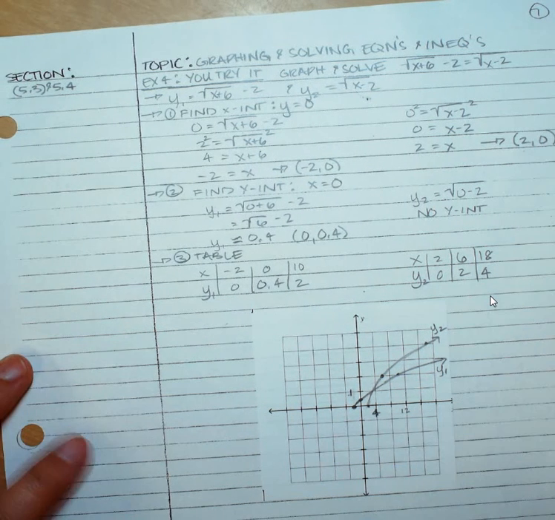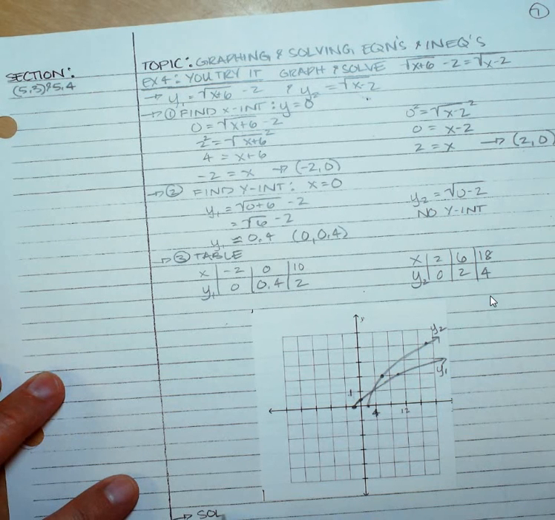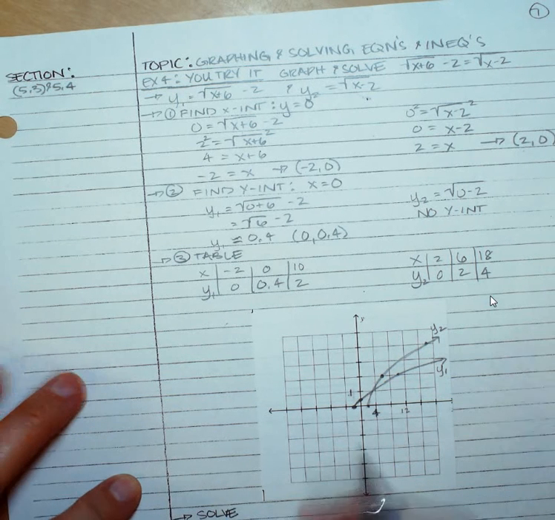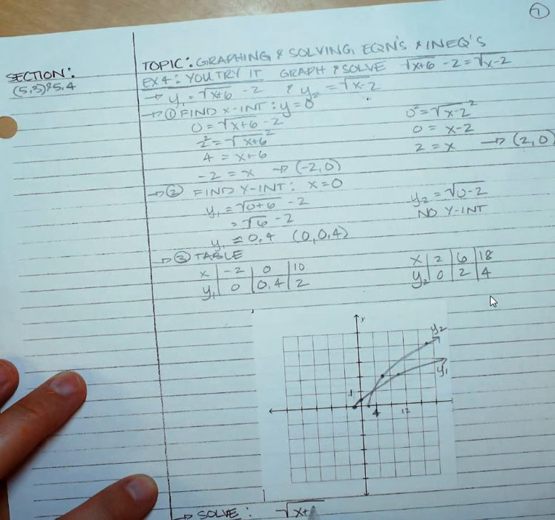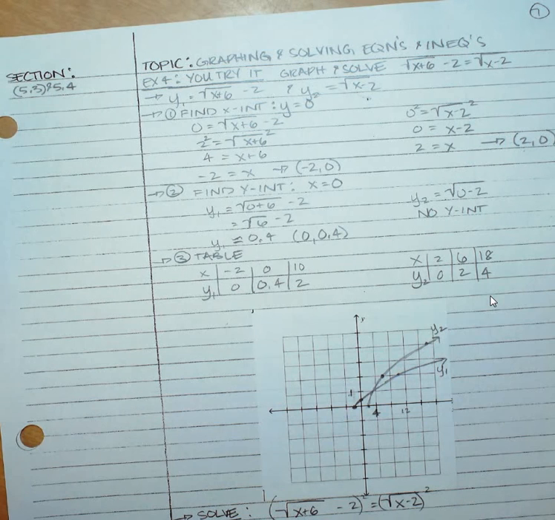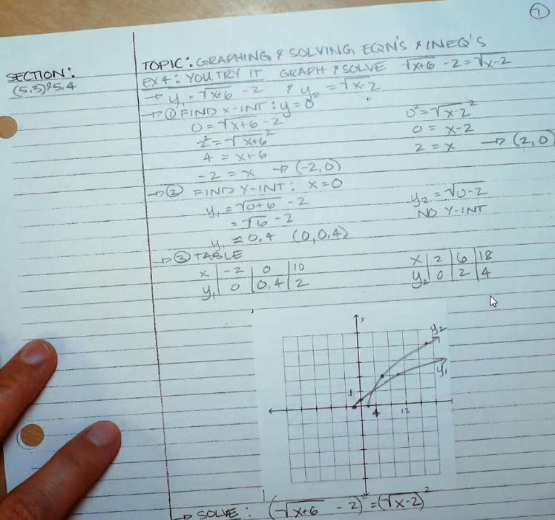Let's find our algebraic solution. So again, the square root of x plus 6 minus 2 equals the square root of x minus 2. I have to square this side, and I square this side. Again, I'm squaring a square root, so I anticipate there could be extraneous solutions I want to take care of.